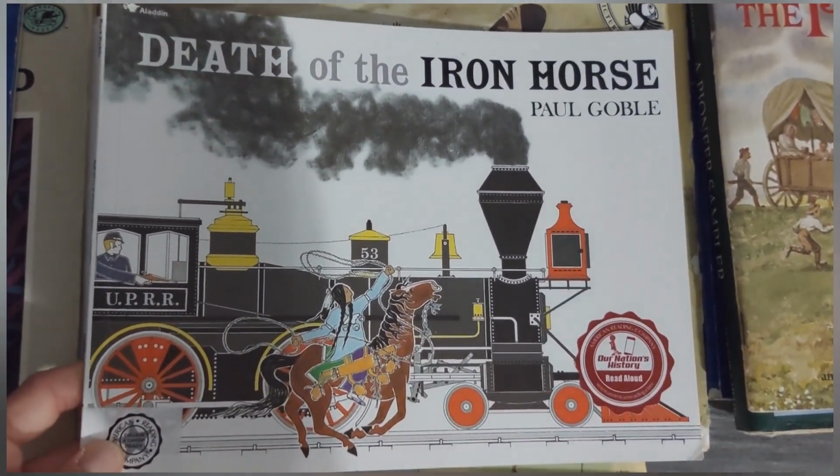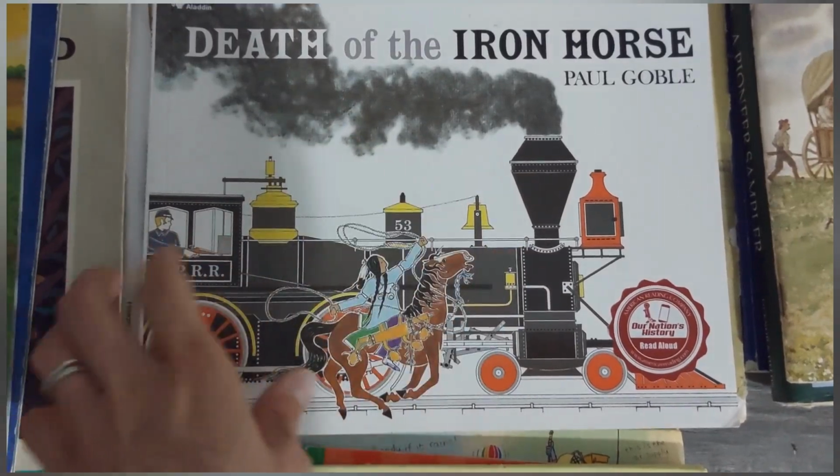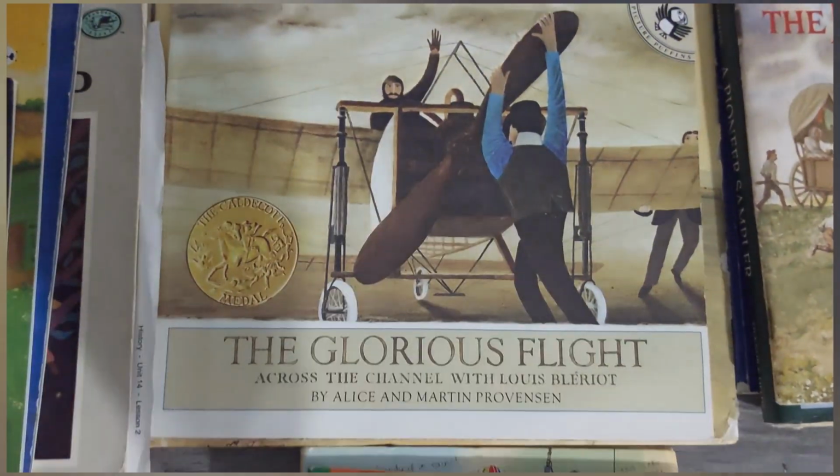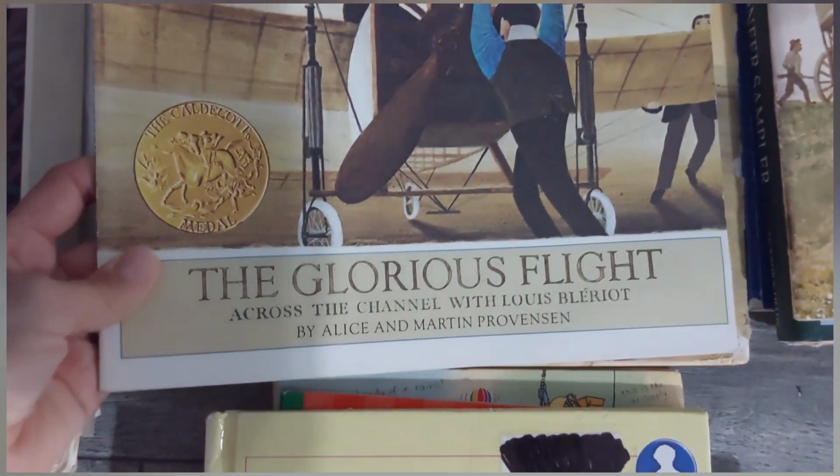Death of the Iron Horse, I thought that would tie in. It ties in Native Americans and trains, which is a big part of the Industrial Revolution. Airplanes with inventions.